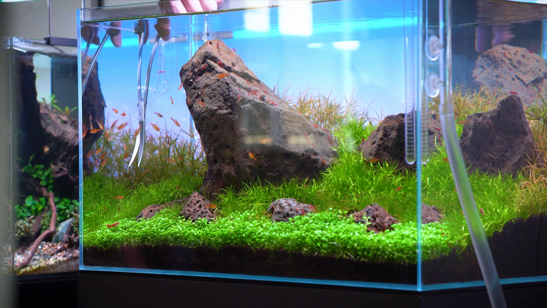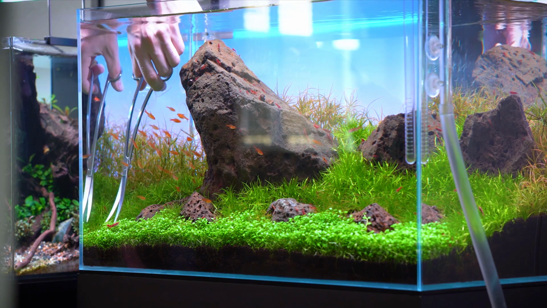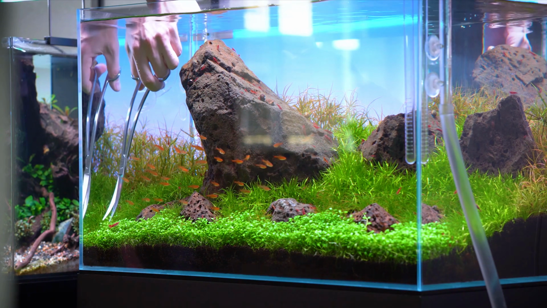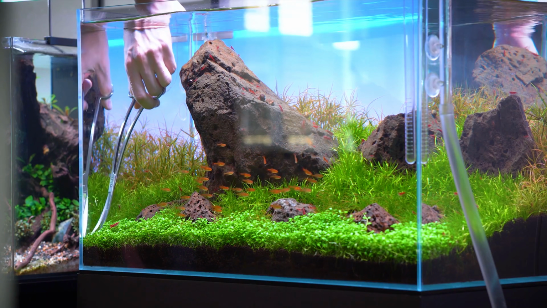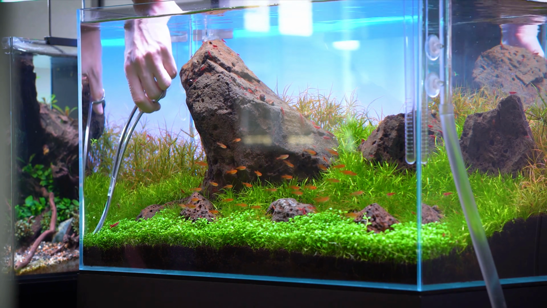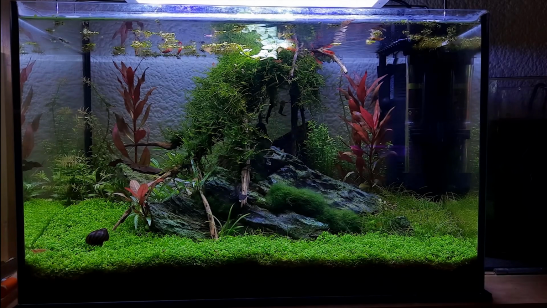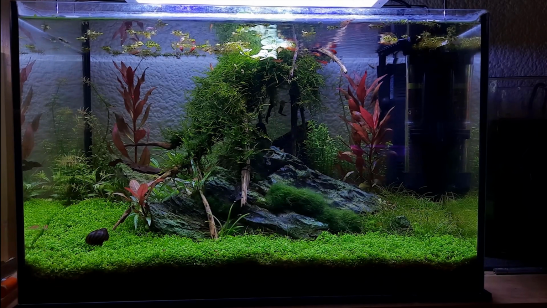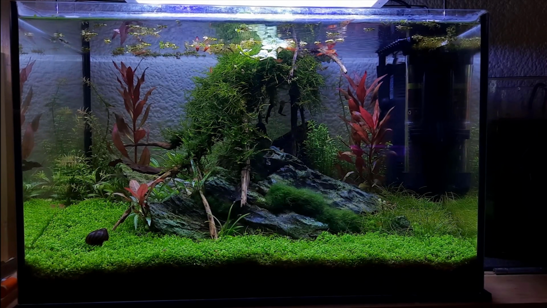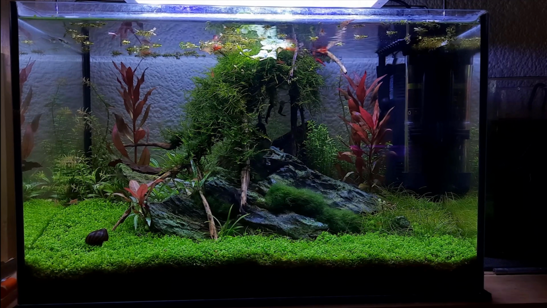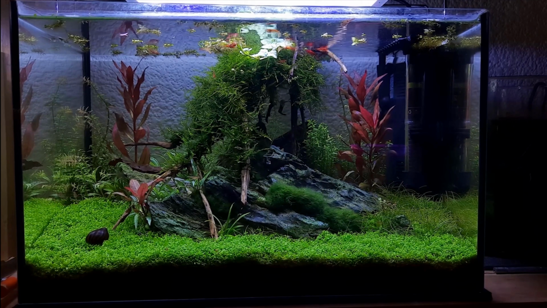Hey everyone, welcome back. Today we're covering one of the most popular carpeting plants in the aquarium hobby, Monte Carlo. If you've ever seen those aquascapes where the entire foreground looks like a bright green underwater lawn, there's a very good chance Monte Carlo was the plant responsible for that look.